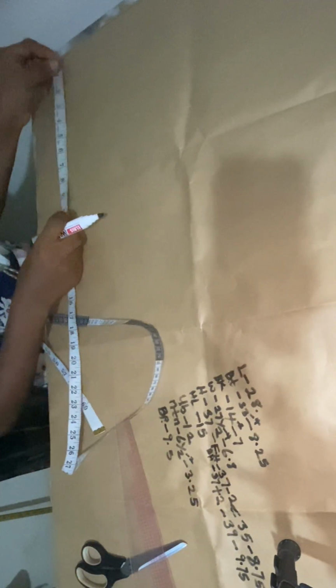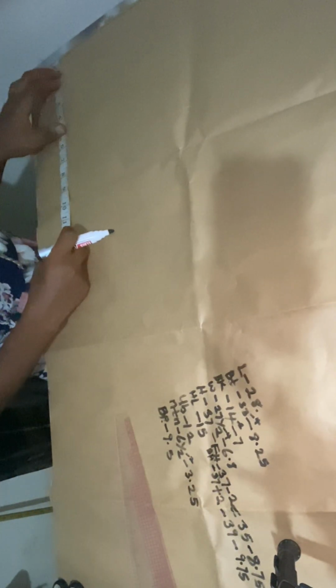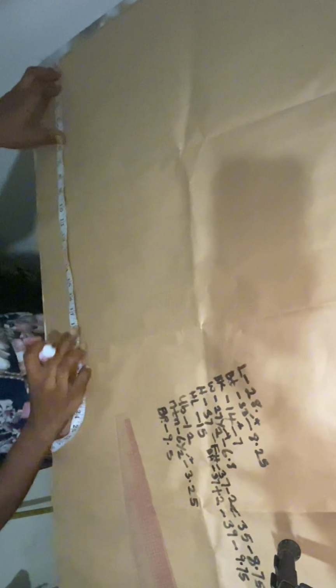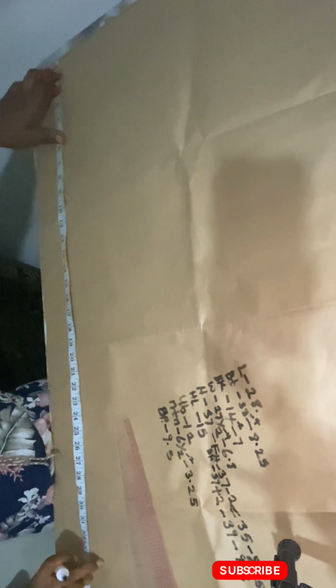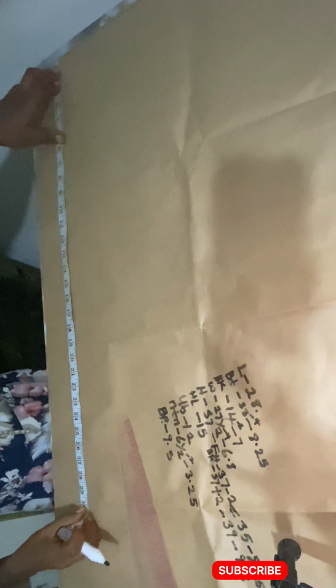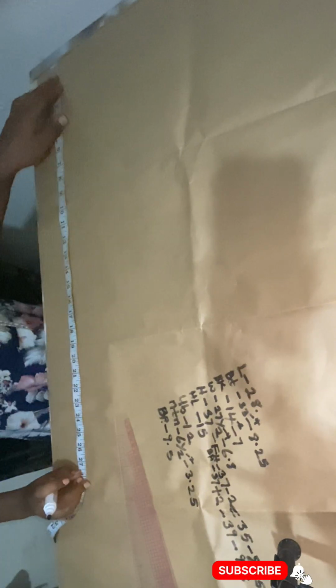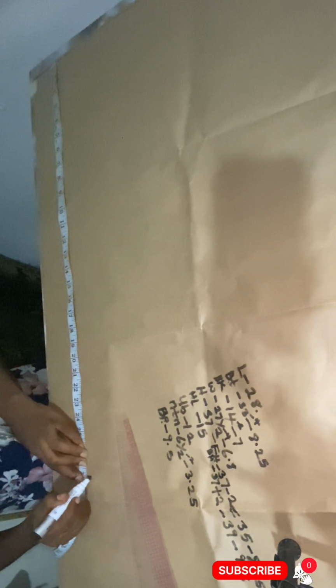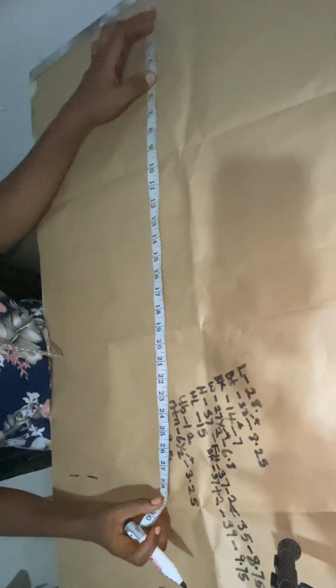Then the first measurement is we measure the length, which is 28. You don't need to add the end allowance because we'll be adding it in the fabrics, so we don't need to add it. 28.